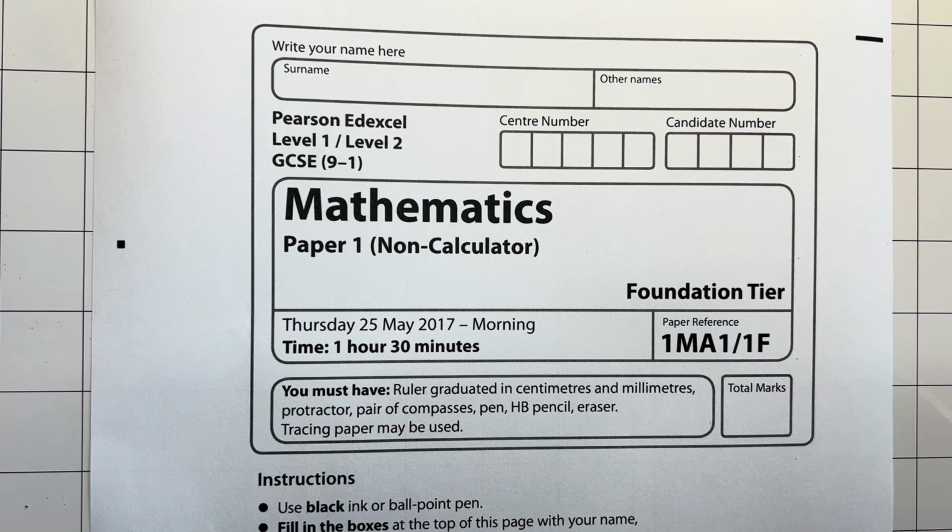Hello, we're going to go over questions 1 to 6 that appeared in the Foundation GCSE Paper 1 in summer 2017. I recommend pausing the video after the question is shown so you can try it yourself. Then play the video again to see the solution and where the marks are awarded.